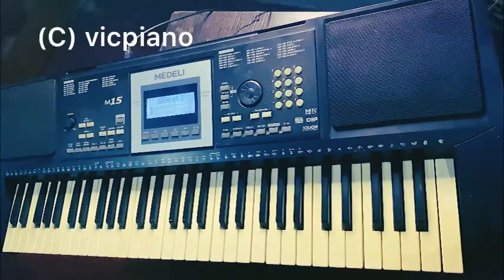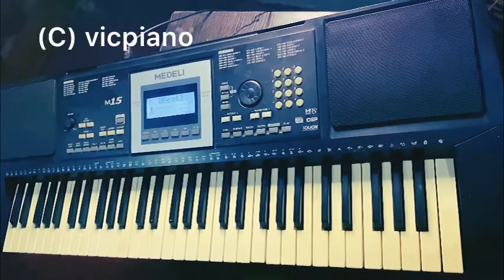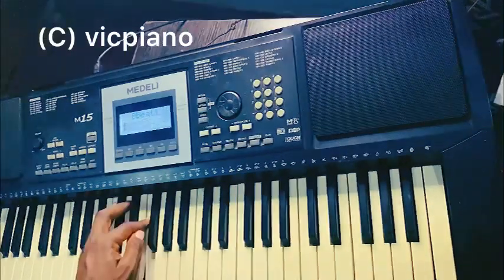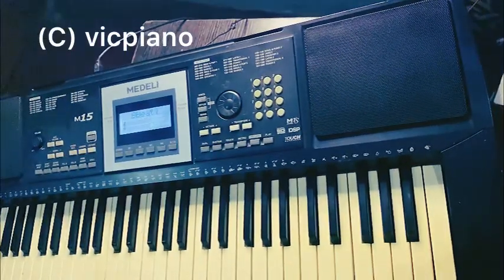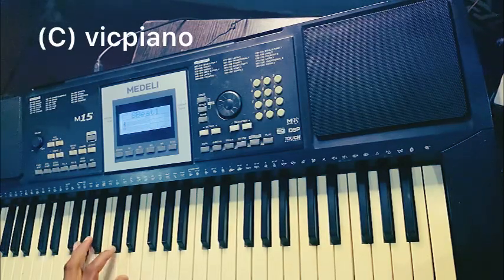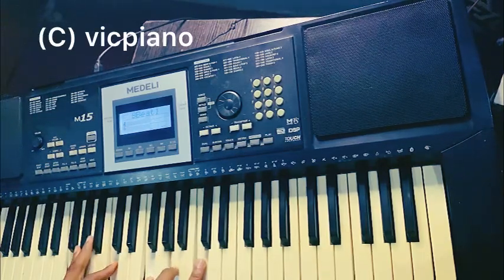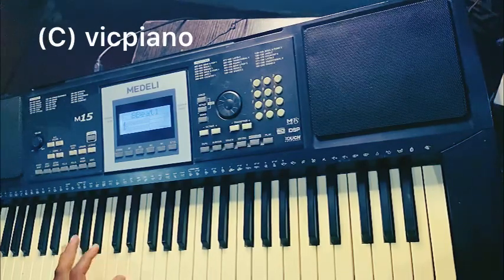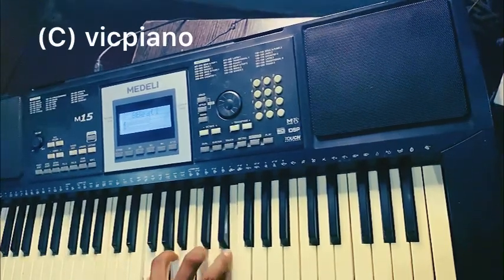So how do we apply major 7th chords? Okay, this is how we do it. You can use your major 7th chord as a chord replacement for your chord 1. So if you have your chord 1, you can use your major 7th chord instead.